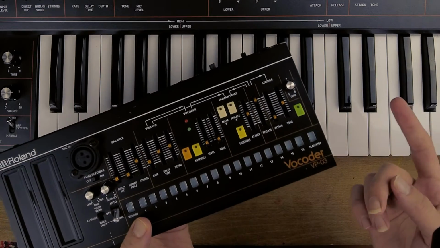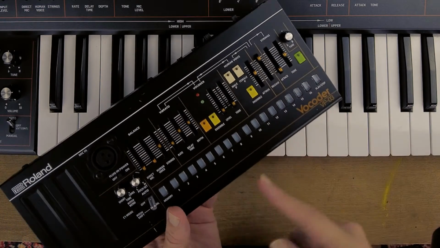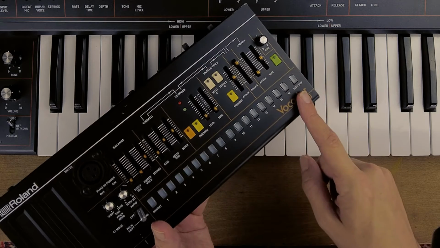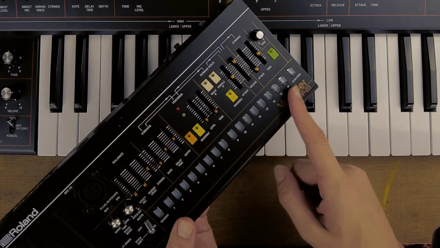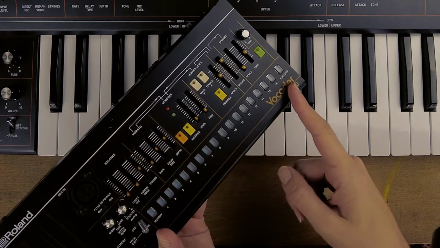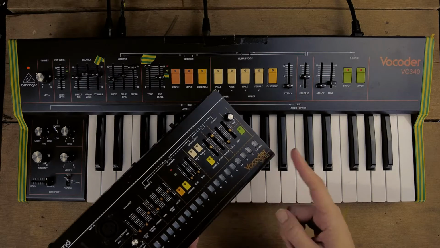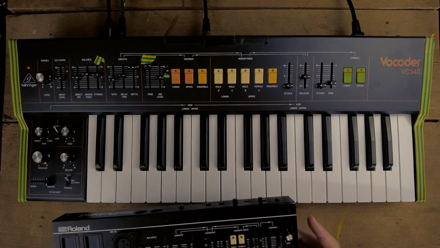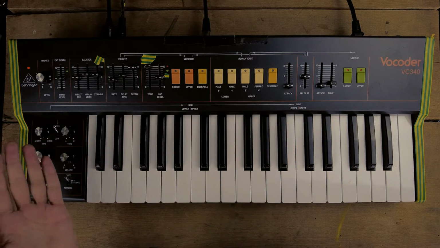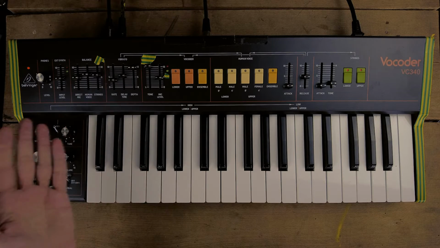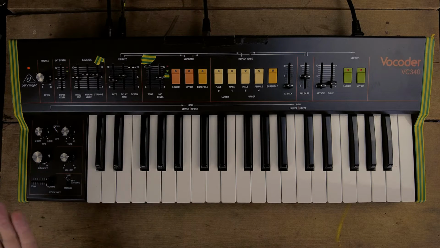The controls on the two are pretty much the same, except for the sequencer on the Roland, but I'm not entirely in the clear on what the exact use for this type of sequencer in a vocoder could be. So let's go through all of these controls right now. I'll show you what they do on the Behringer because it's just easier to see.